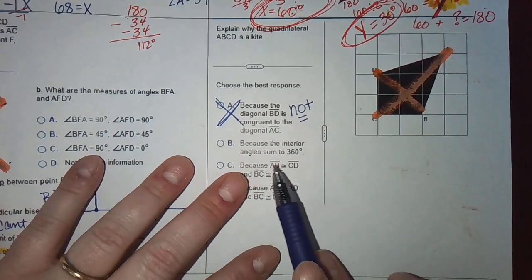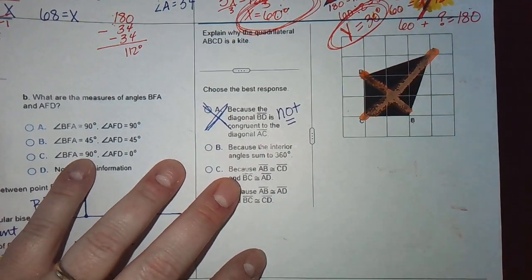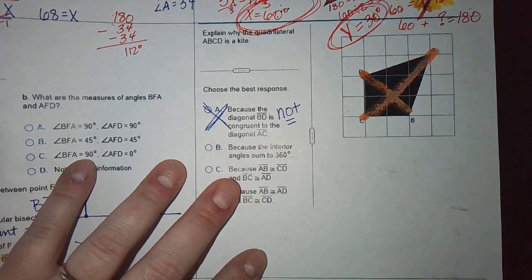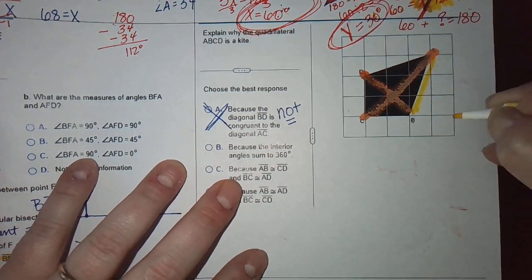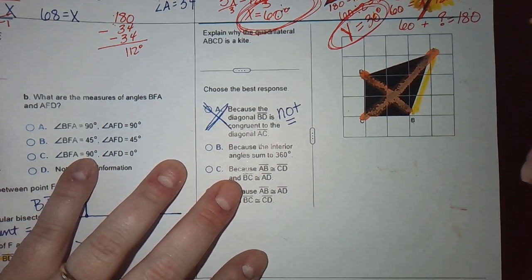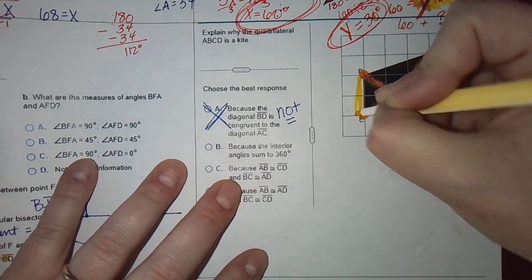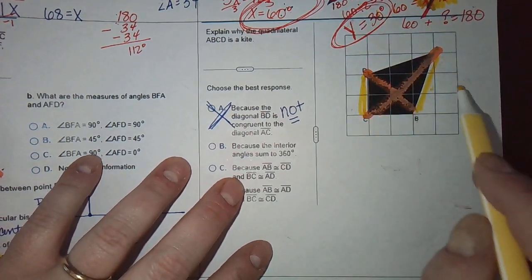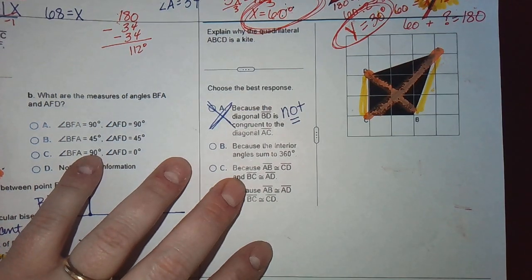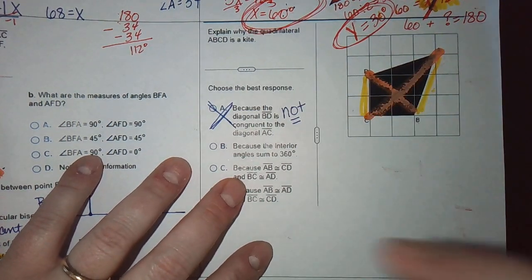What? Okay, let's look at C. C says because AB, what's AB? Here, is congruent to CD here. Congruent means the same length. Is that true? No. Common sense tells us that these are different lengths.